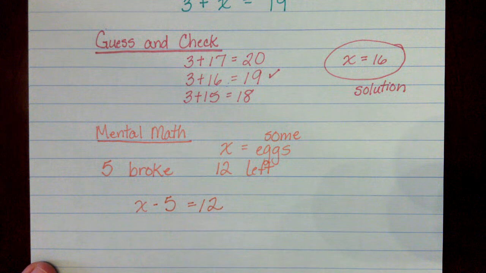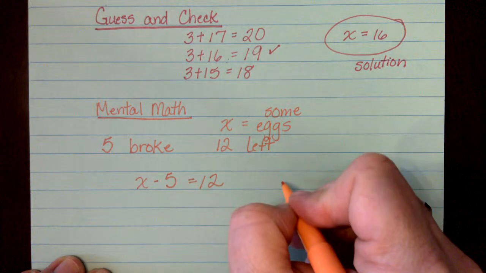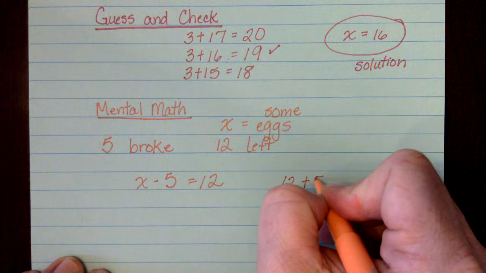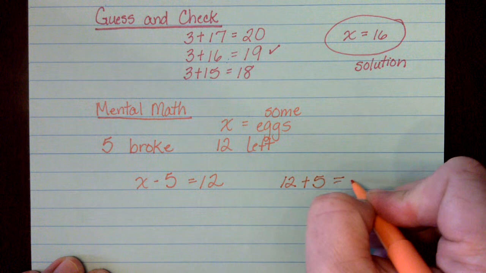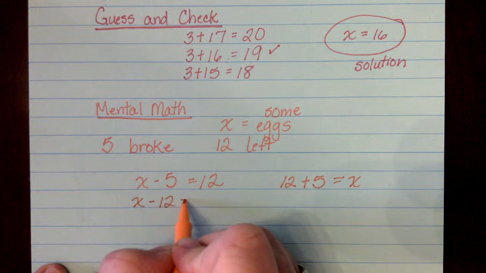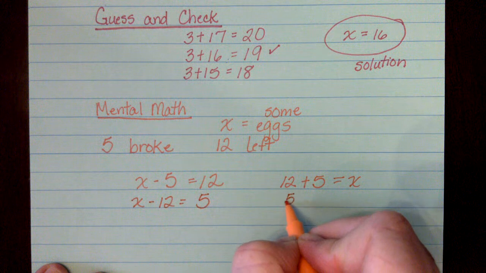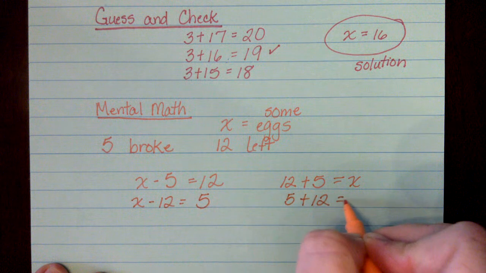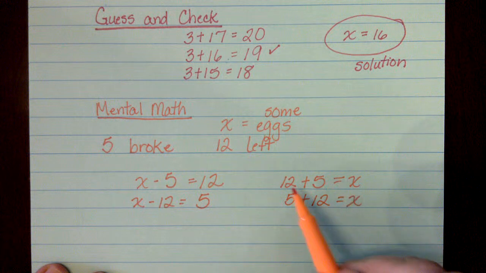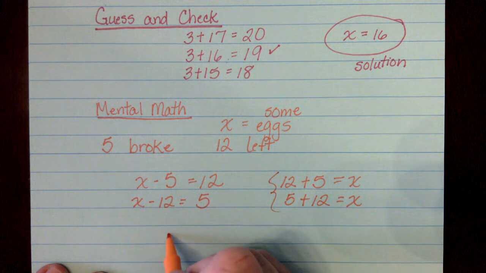So something minus 5 equals 12. So I can turn this around and say 12 plus 5 equals x. Because remember, it can be x minus 12 equals 5. It can be 5 plus 12 equals x. This is our fact family. So once I get these parts of the fact family, then I can say, oh, okay, x equals 17.